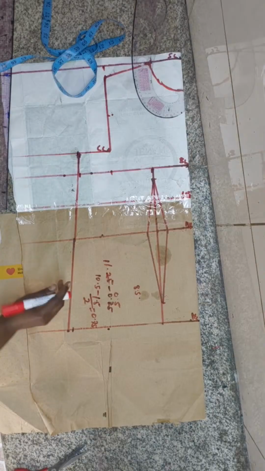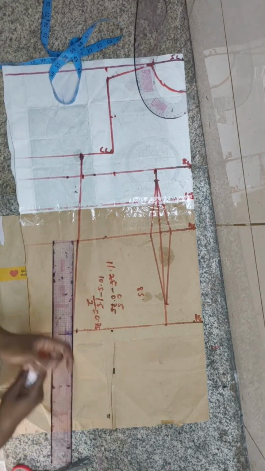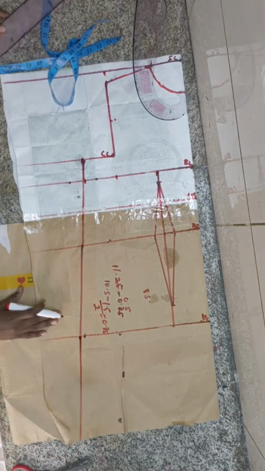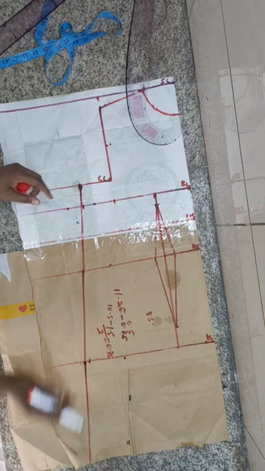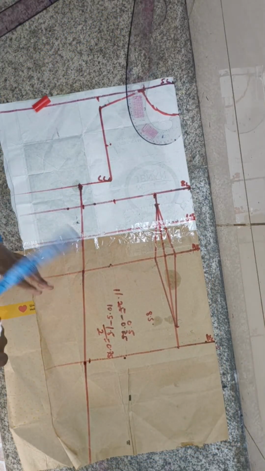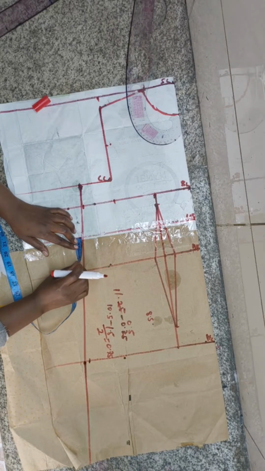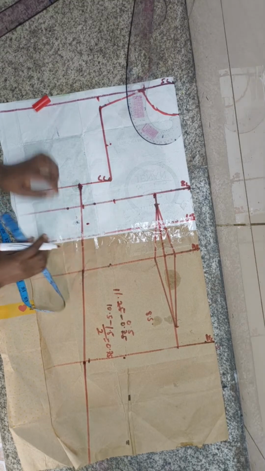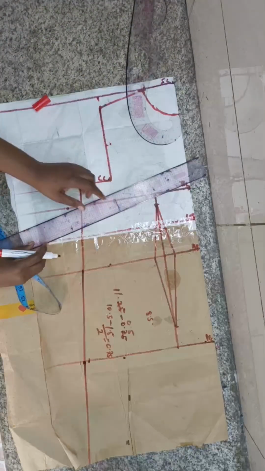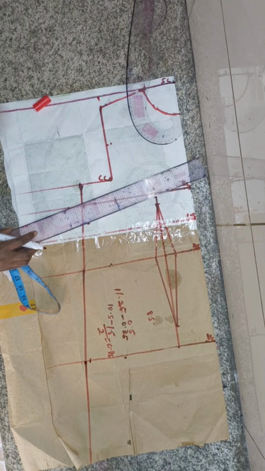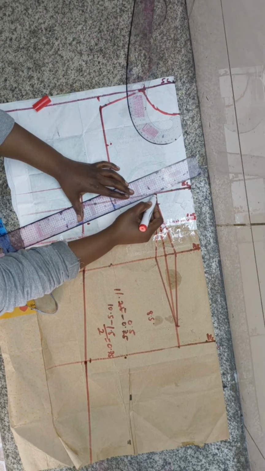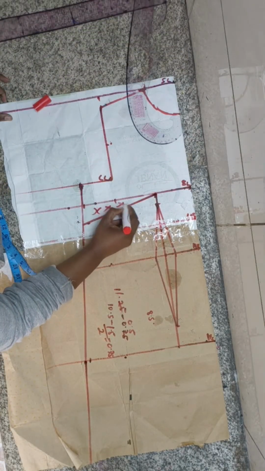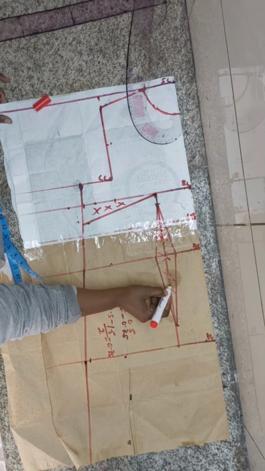Okay, so I'm just going to take this straight down in an A shape. Another thing I'm going to do is take my underbust dart. My underbust dart is 2 inches. To get the underbust dart, you get the difference between your front waist and your back waistline. So mine is 2 inches, so I'll take 2 inches. This is it. So this is a dart, and this is a dart as well.